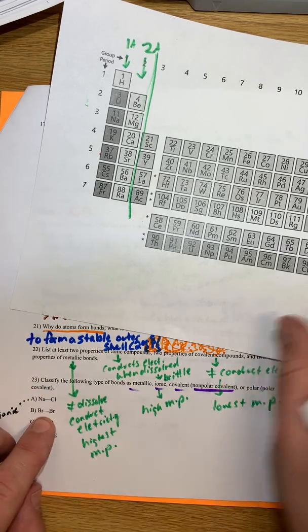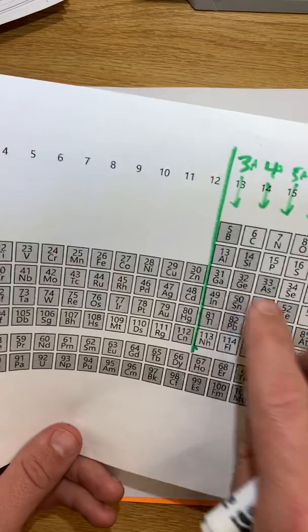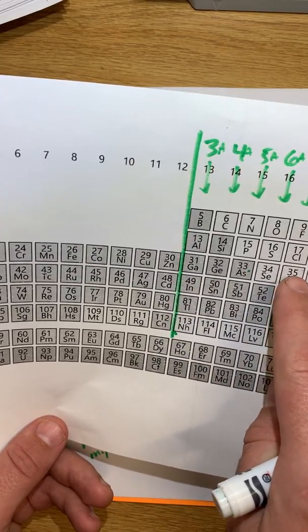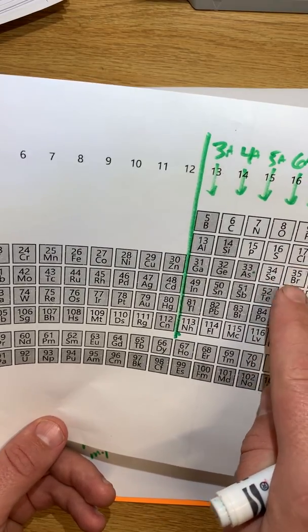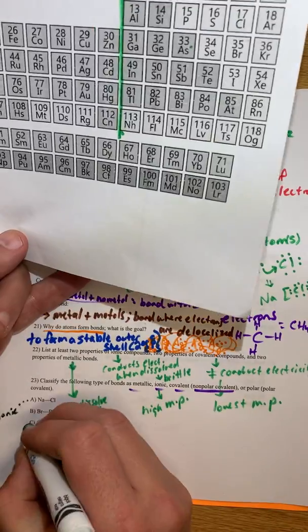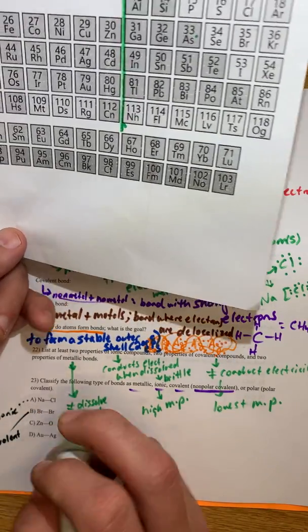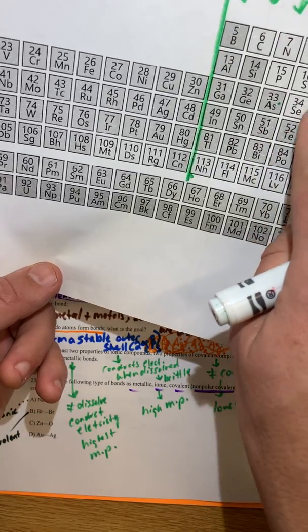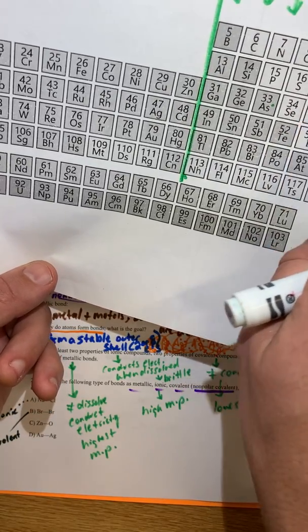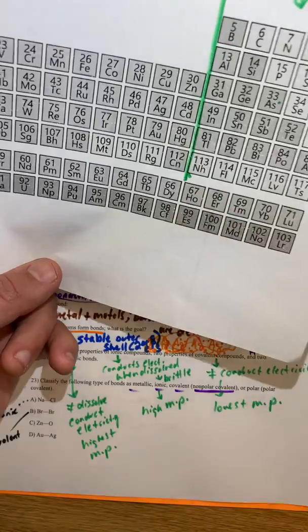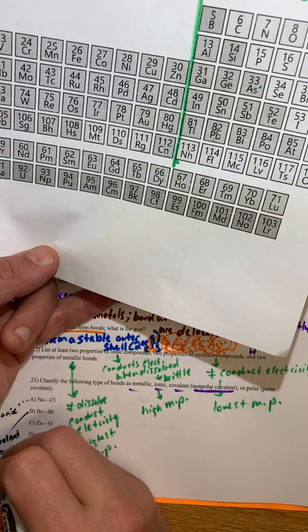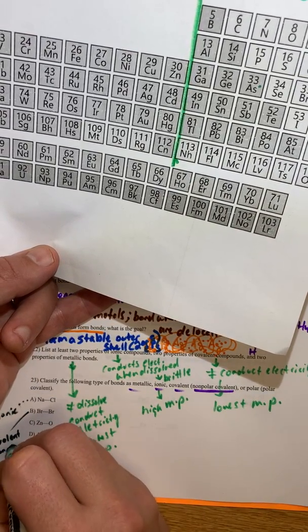Bromine and bromine. Bromine connected to bromine, they're both obviously nonmetals, so this would be covalent. But would it be polar? It would not be polar because they both have the same electronegativity value. So it's nonpolar covalent.